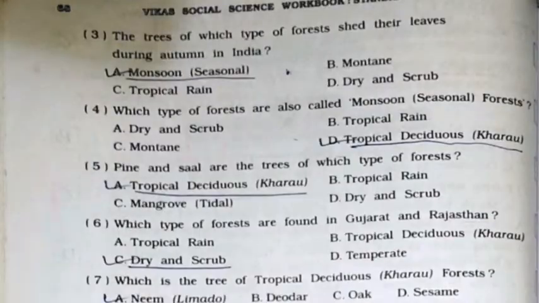Third, the trees of which type of forests shed their leaves during the autumn in India? It's option number A, monsoon, that is seasonal. Fourth one, which type of forests are also called monsoon or seasonal forest? It's option number D, tropical, that is deciduous kharau. Fifth one, pine and sal are the trees of which type of forest? It's option number A, tropical deciduous, that is kharau.